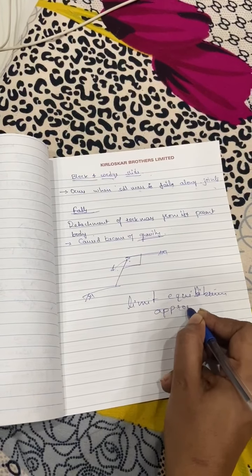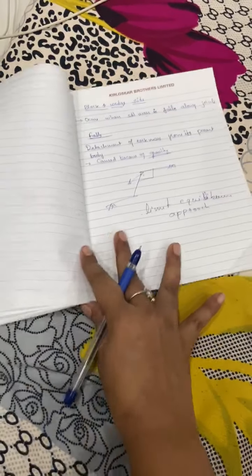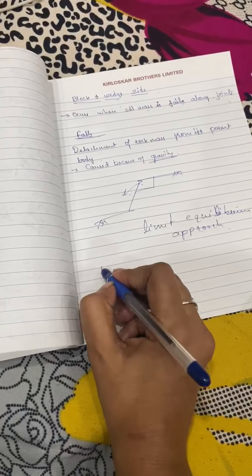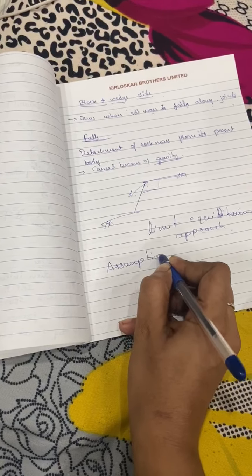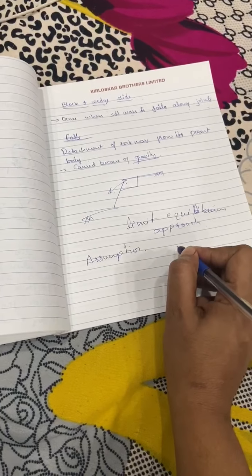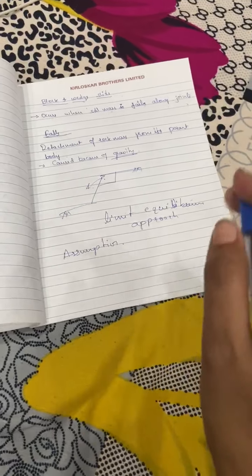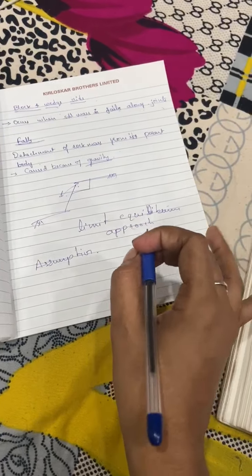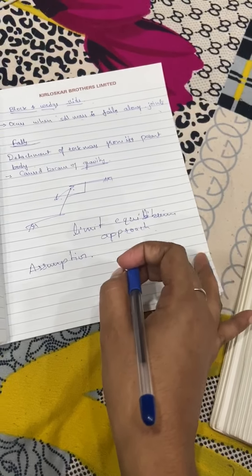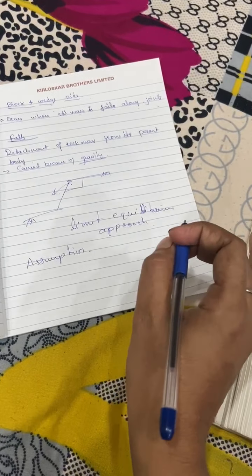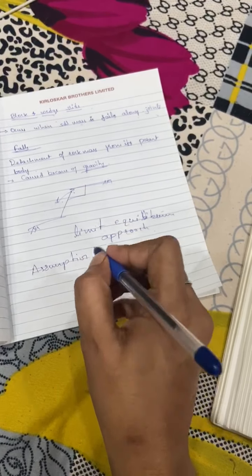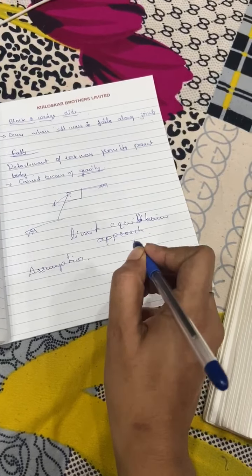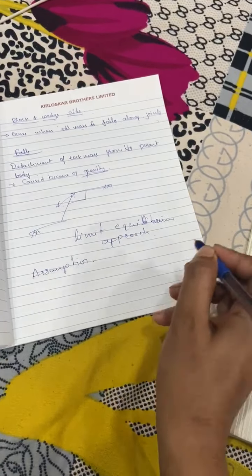What exactly is the limit equilibrium approach? One main assumption we make is that failure is on the verge of occurring along an assumed or known failure surface.